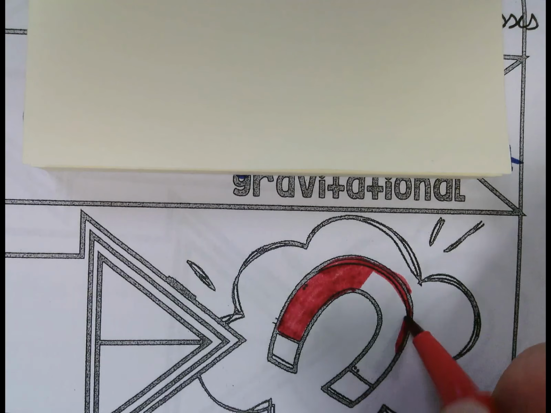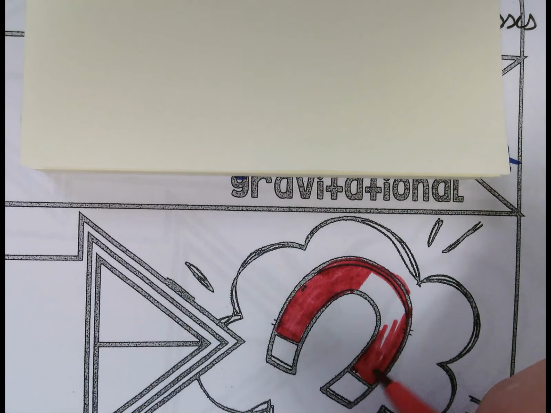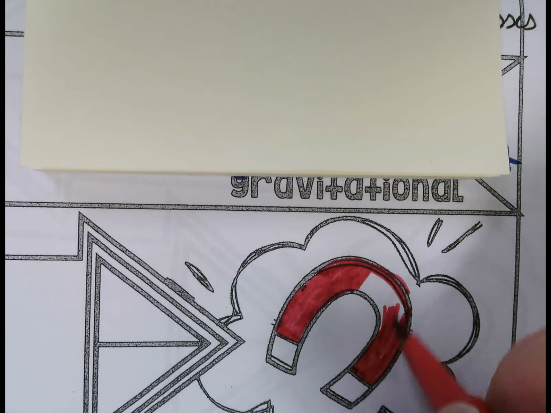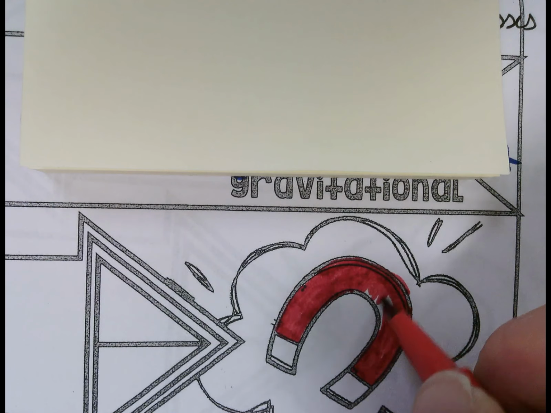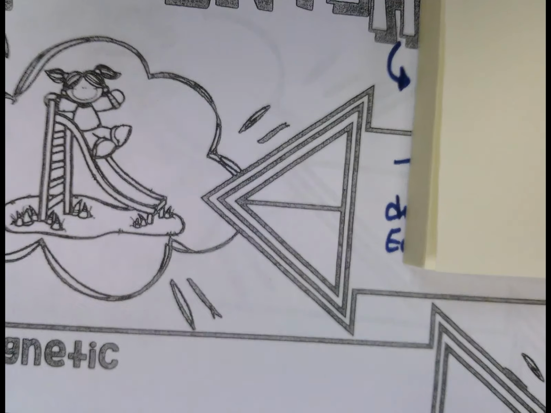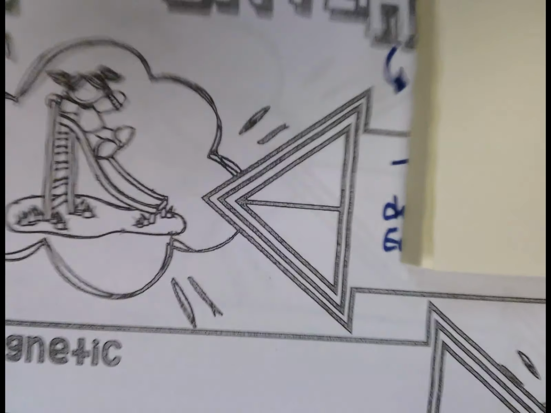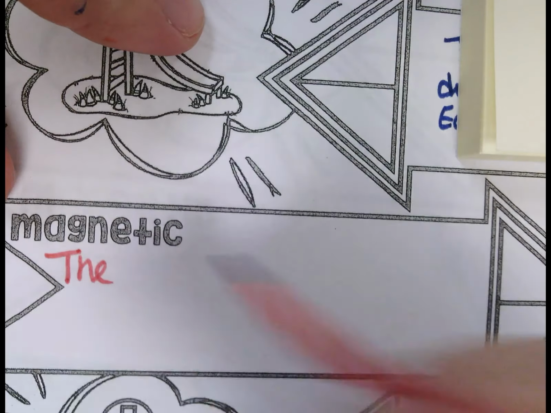Gosh, I can't color in the lines today. There's different forms. Anything that's moving, for example radiant energy, is going to be kinetic energy, if any part of it is moving. Mechanical energy is kinetic energy as well.